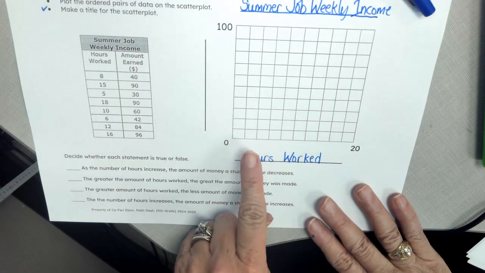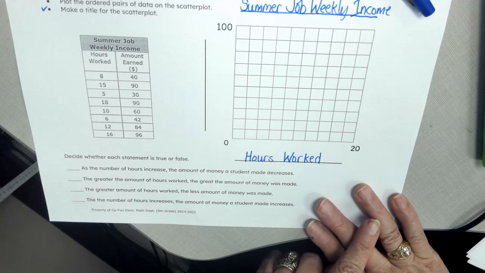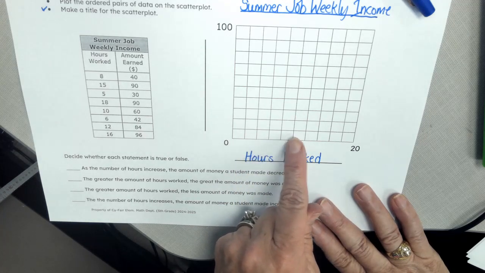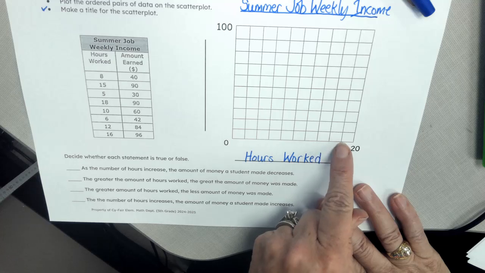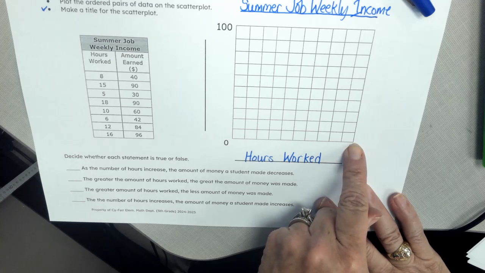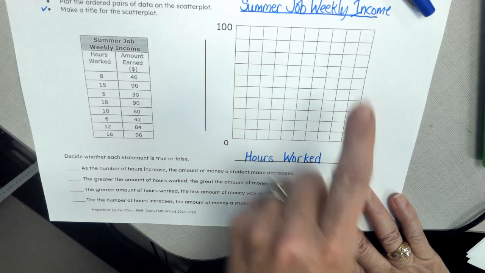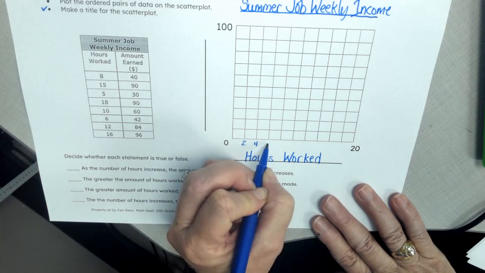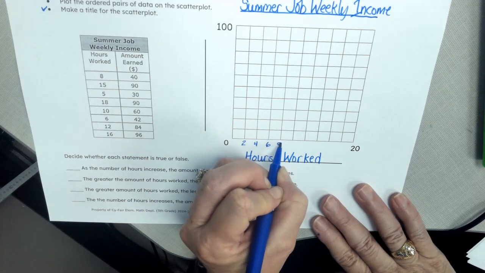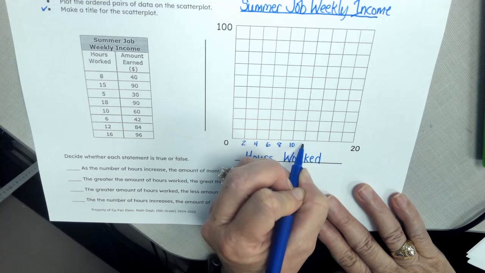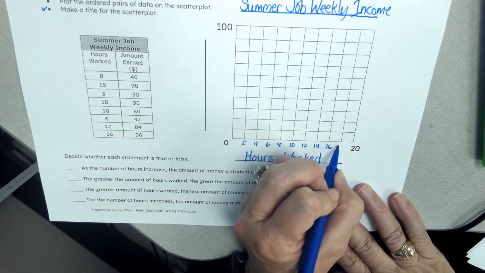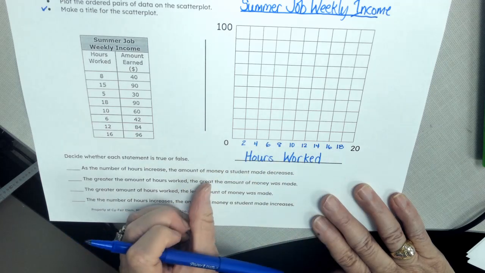I wonder if they could be counting by 2s. Let's see. 2, 4, 6, 8, 10, 12, 14, 16, 18, 20. Does that work? Yes. Okay, I'm going to go ahead and fill that in. 2, 4, 6, 8, 10, 12, 14, 16, 18, and 20.